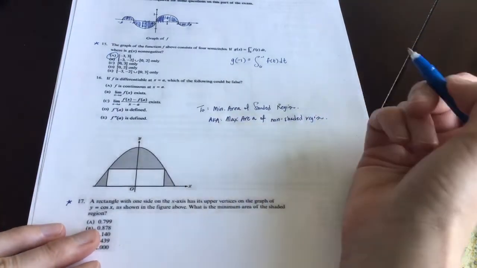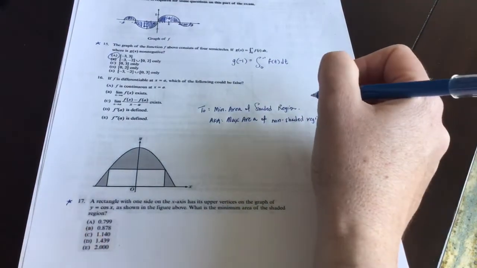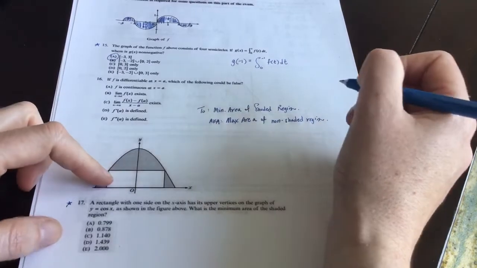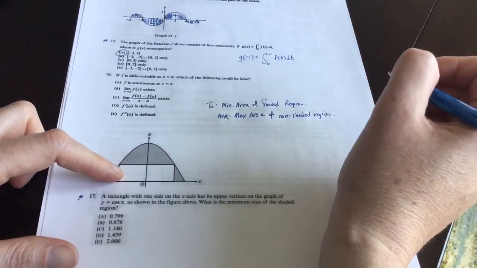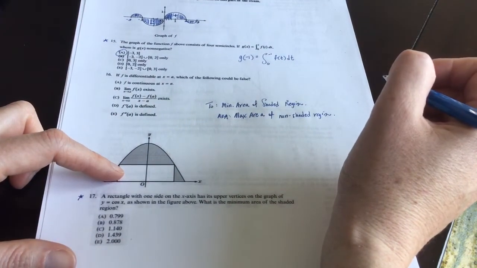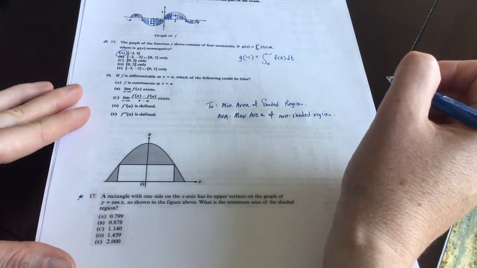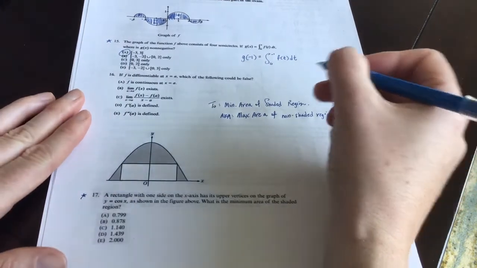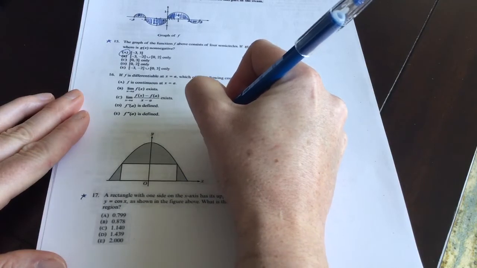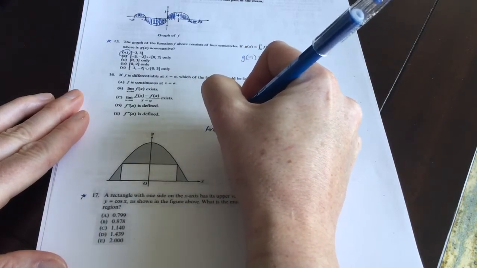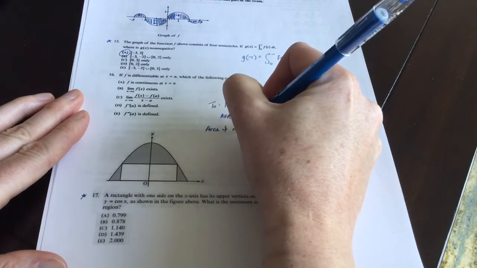So that's what I decided to do: figure out a formula for the area of that rectangle, which is relatively simple, and then figure out the maximum area of that rectangle. So I'll just say area of rectangle.